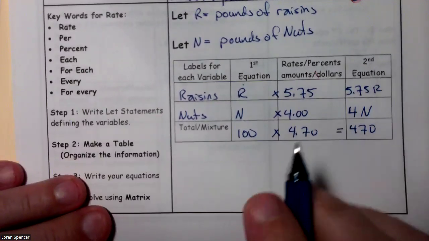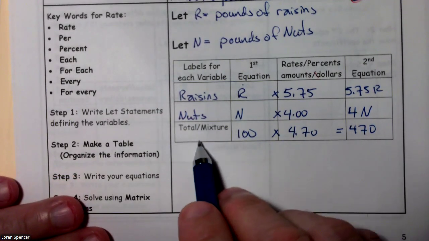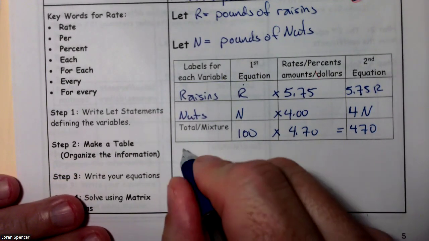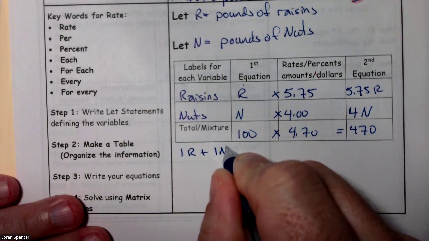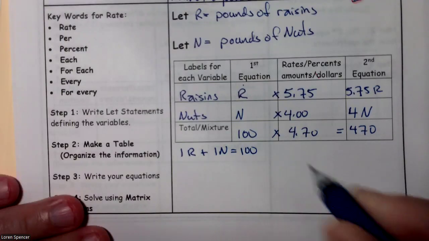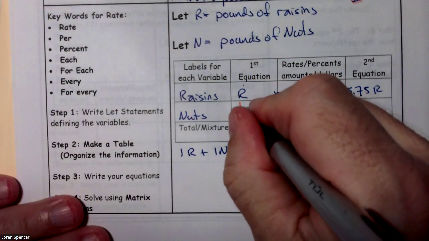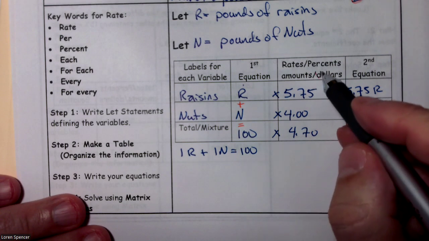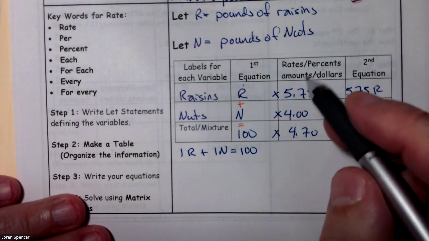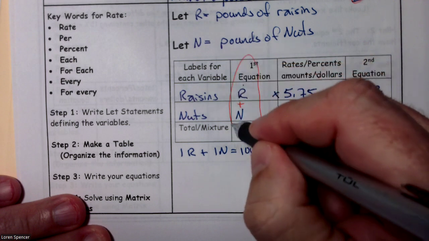When I multiply this, I get 470. So now that we made the table, we're going to write our equations. The first is going to be 1R plus 1N equals 100, because it's R plus N equals 100. We don't need this middle one, but this is my first equation. It came from right here.